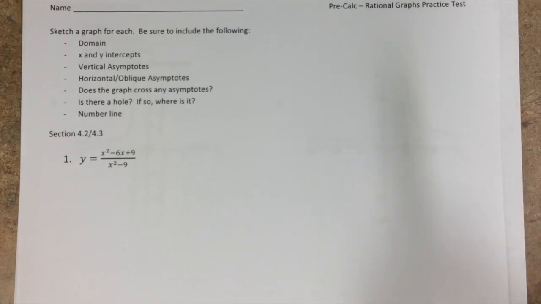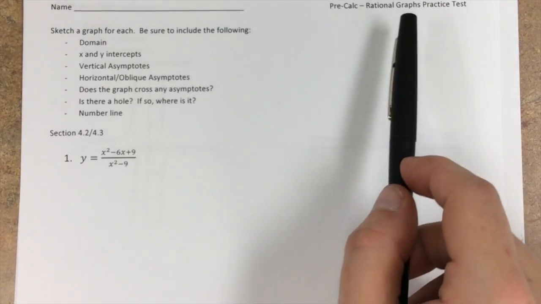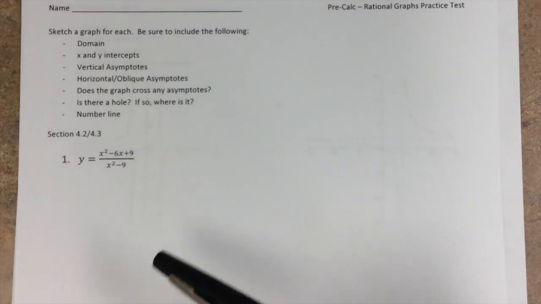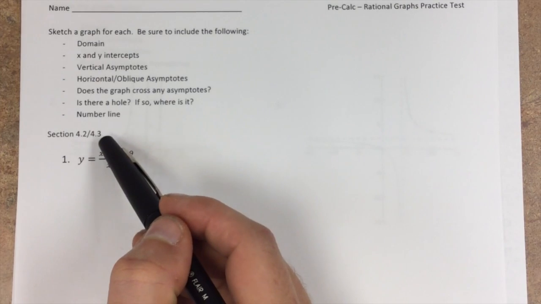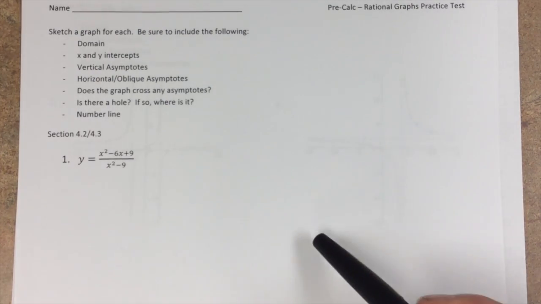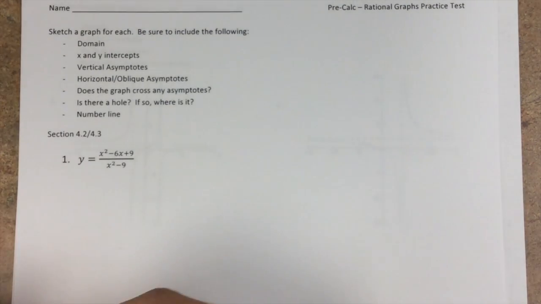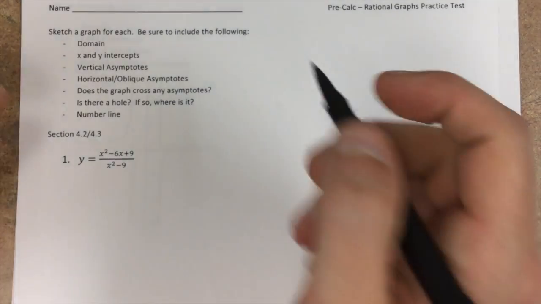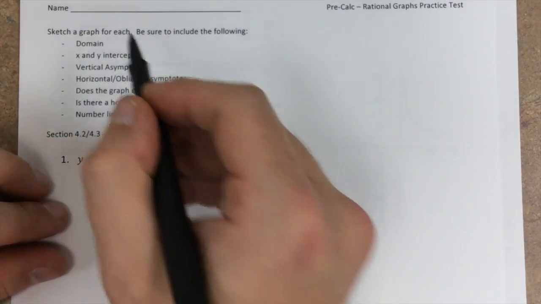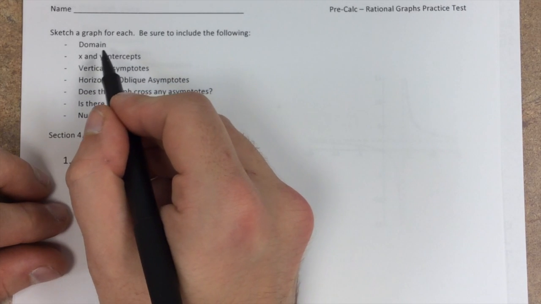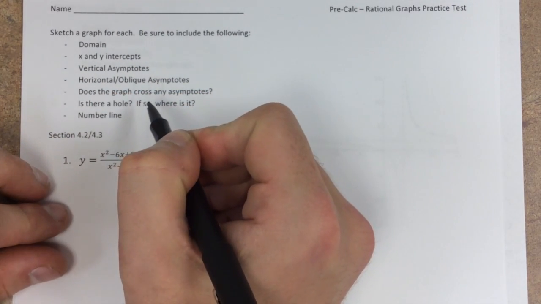So today we're going to go over the practice test for the rational functions graphs, which covers section 4.2, 4.3, and 4.4, which is inequalities. So hopefully I can give you a little tips and tricks before we start, just so you know that all of this information you are able to do.